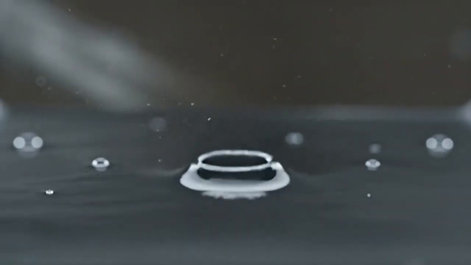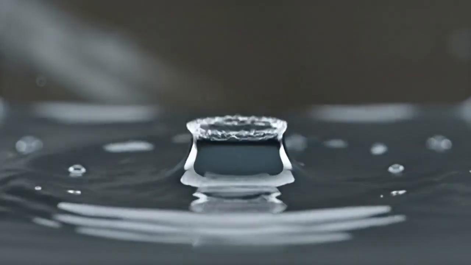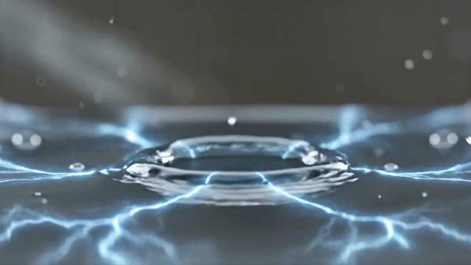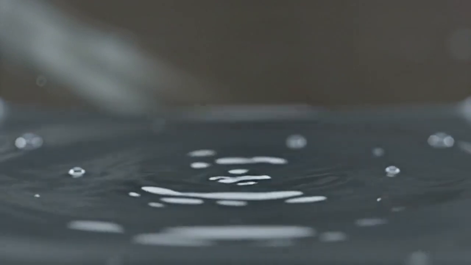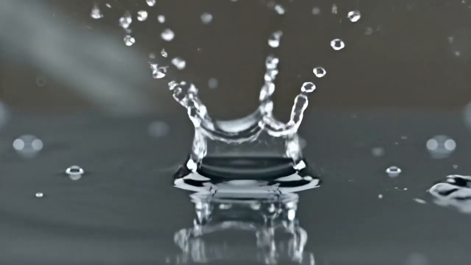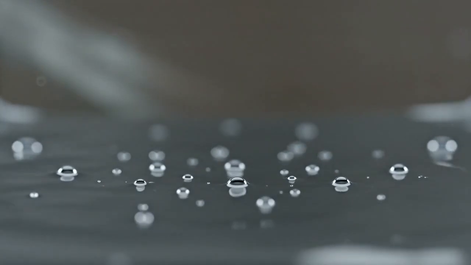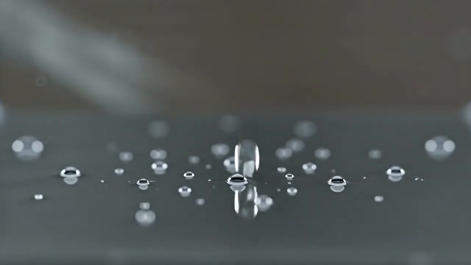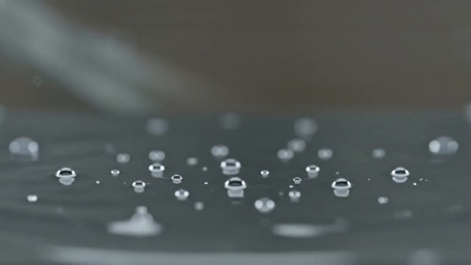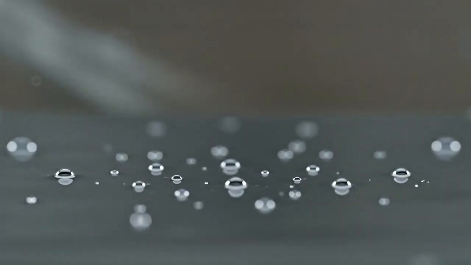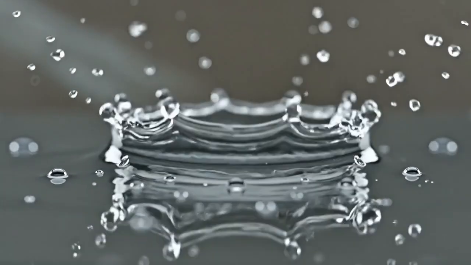Microdrops in the air are like small particles of a complex system. The energy of the impact is distributed over the corona. We observe patterns. Each drop behaves differently, creating a unique pattern. The light plays on the surface of the water, emphasizing the details. The formation of the crown captures the attention of every viewer.